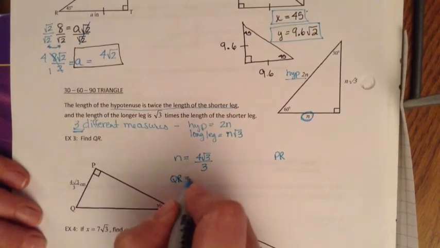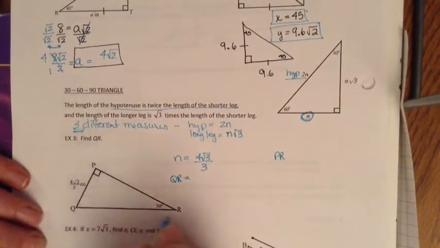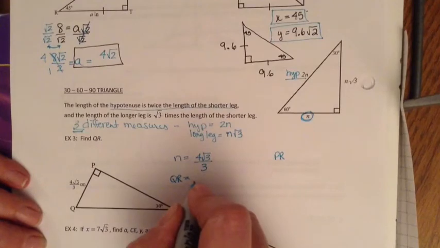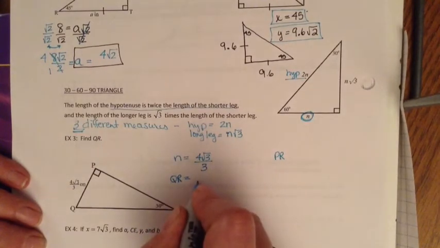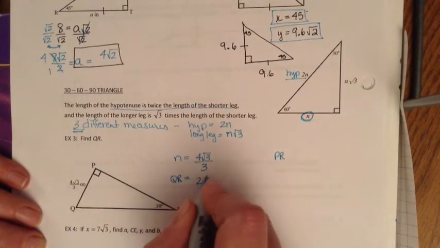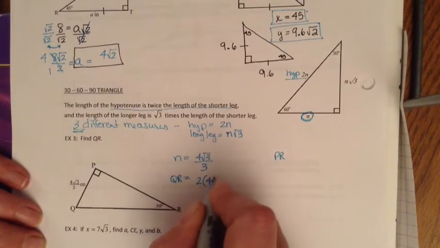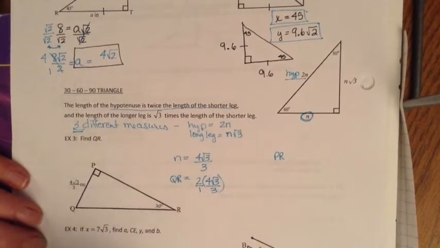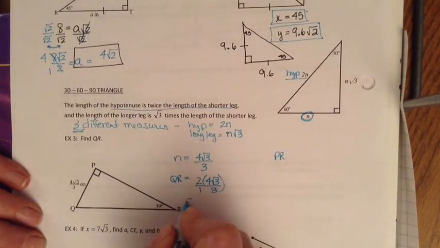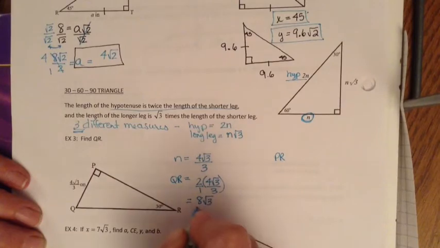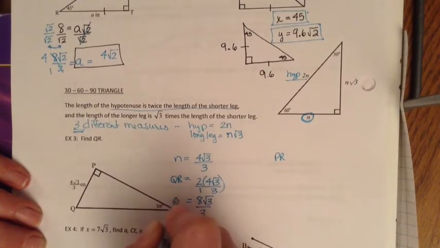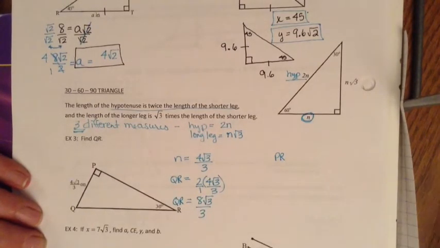Okay? So QR is my hypotenuse, and so I know that that's going to be the short leg times 2. So 4 root 3 over 3. Remember 2 is the same thing as 2 over 1. Multiply fractions straight across. So I have 8 root 3 over 3 is QR.